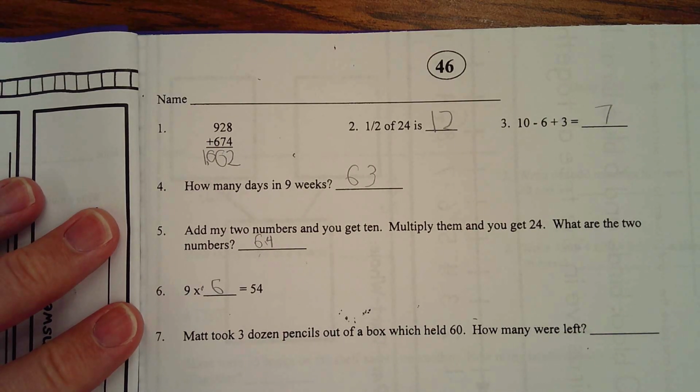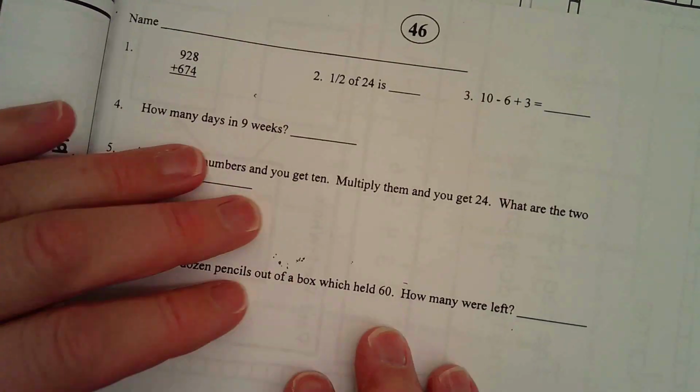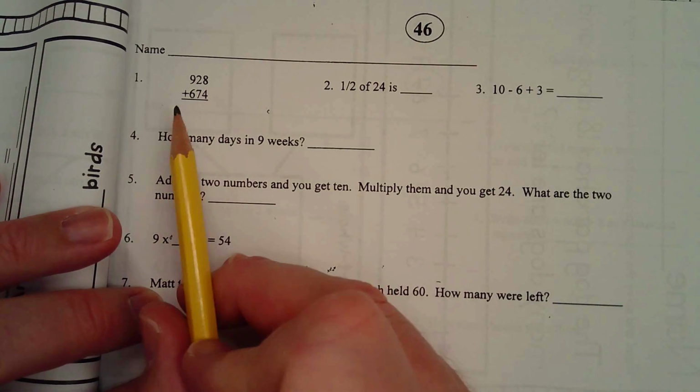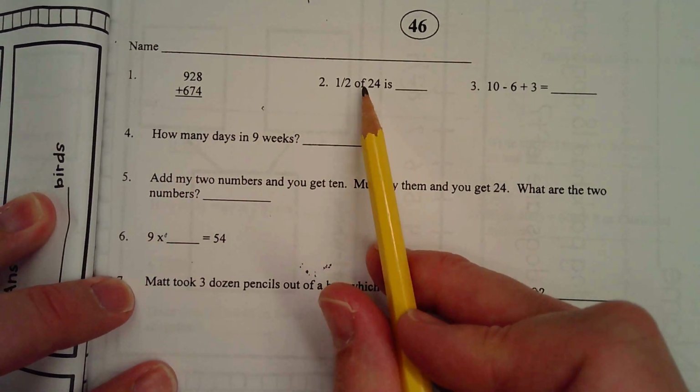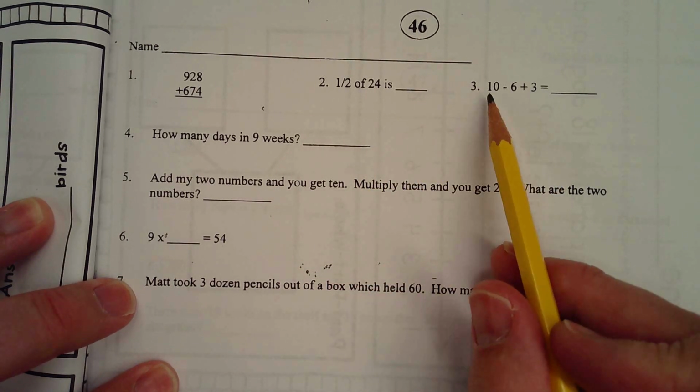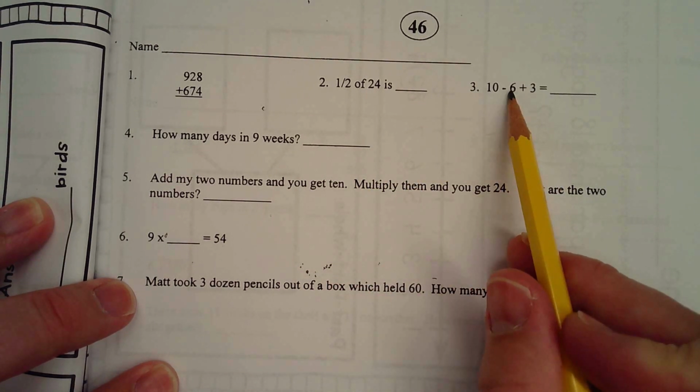All right, take a quick peek at tomorrow. Oh, this one's got some work done on it. This one doesn't. Looks like some addition, half of 24, so cut 24 in half. What plus what is 24? Looks like straight across, 10 minus 6 plus 3.